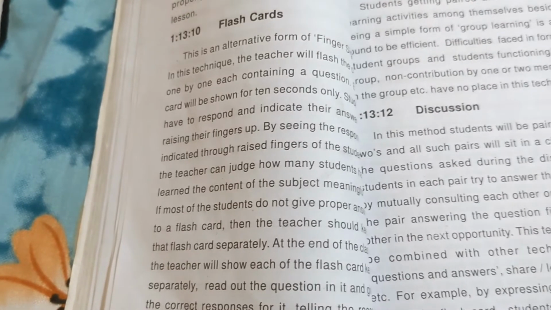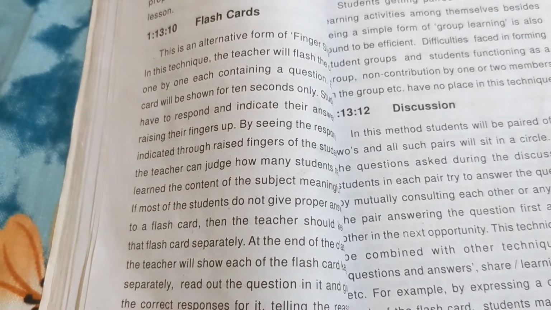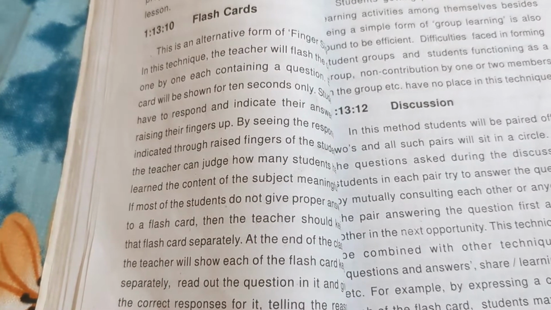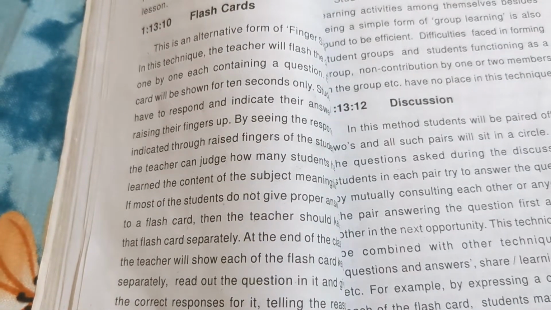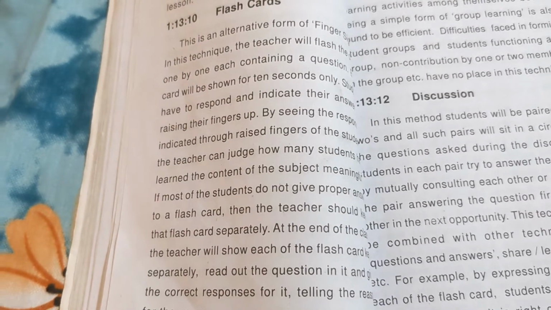So by doing this, the teacher is able to understand how many students are answering correctly, how many are not answering correctly, and how many have not understood the concept. If more students are answering wrongly for a particular question, then you have to keep that flashcard separately.